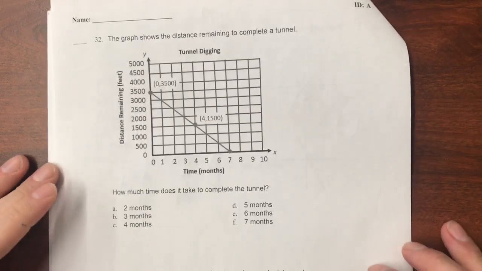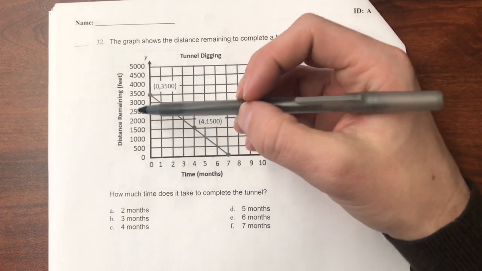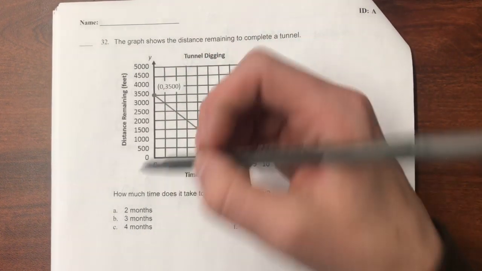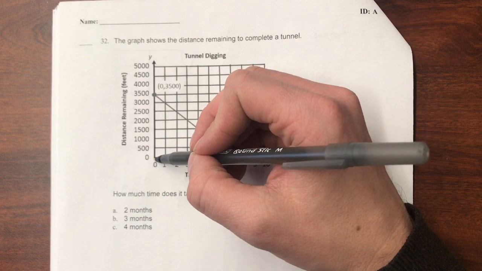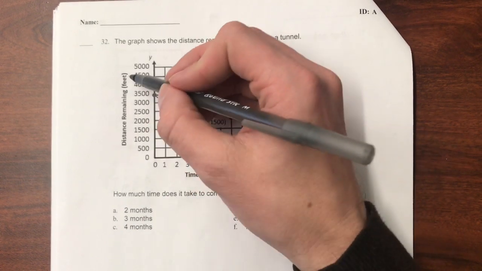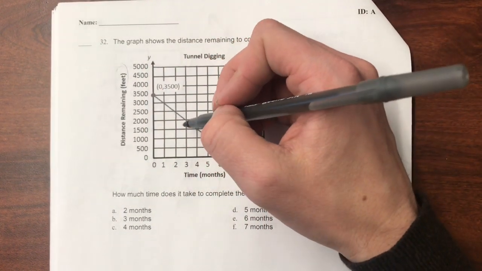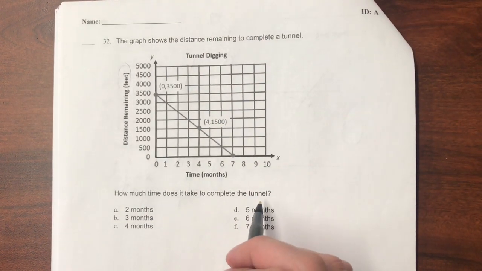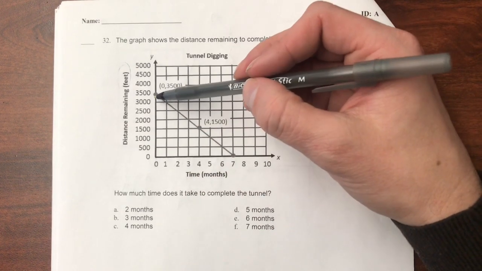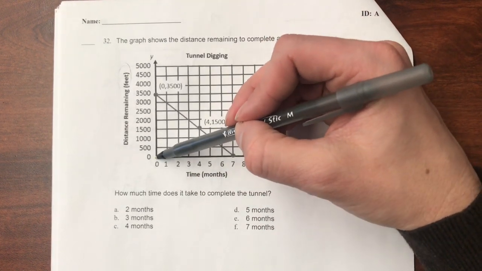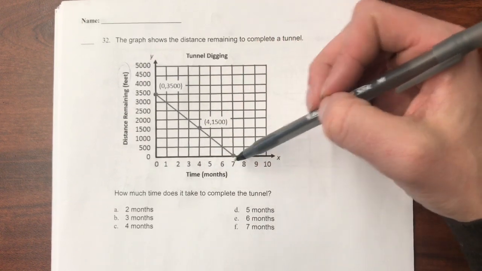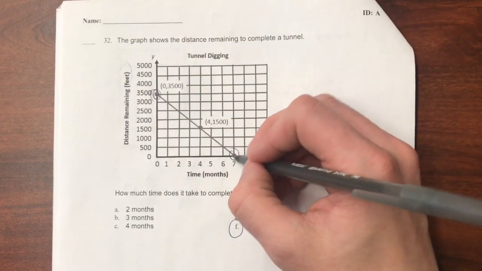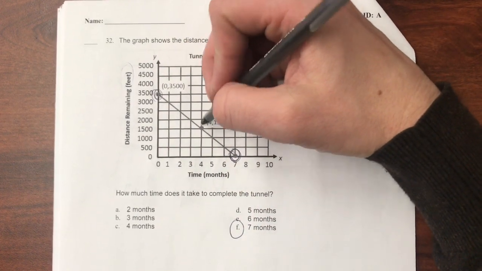Oh, I like this picture. Tunnel digging. So this person's digging a tunnel. They started out with 0 months. And at 0 months, they started at 3,500 feet. And then over time, they dig a tunnel and so on. How much time does it take to complete the tunnel? In other words, how much time does it take to get from this number to 0? Well, that time is over here. 7 months. This is where you start, this is where you end, and this is everything in between.